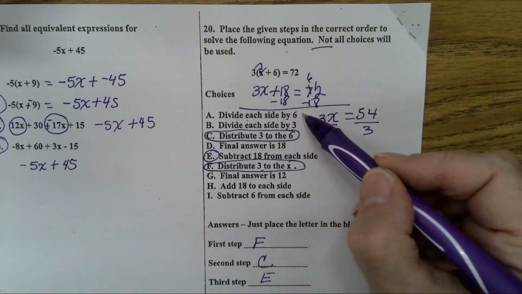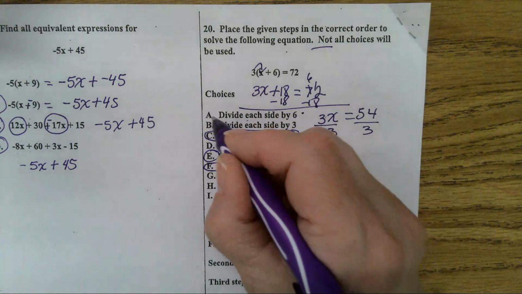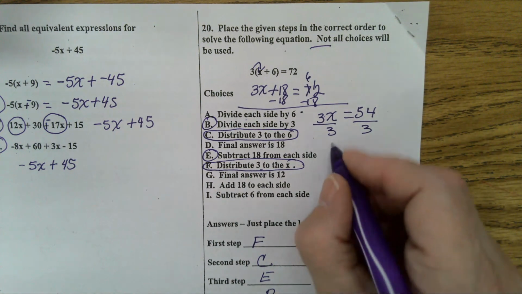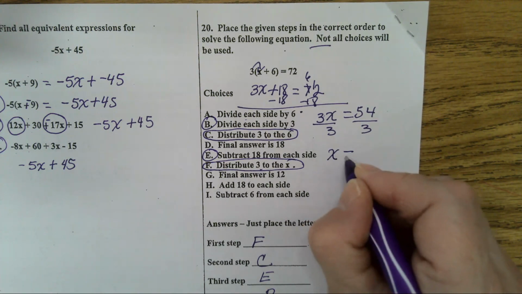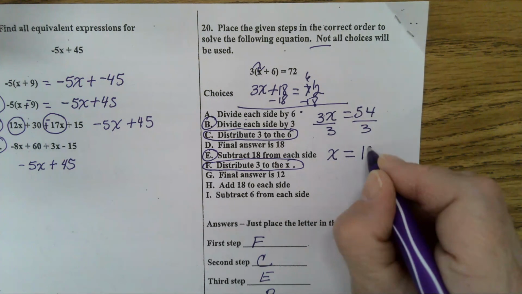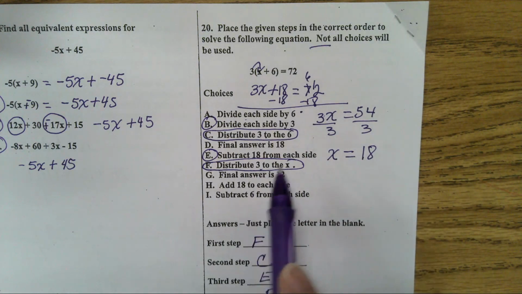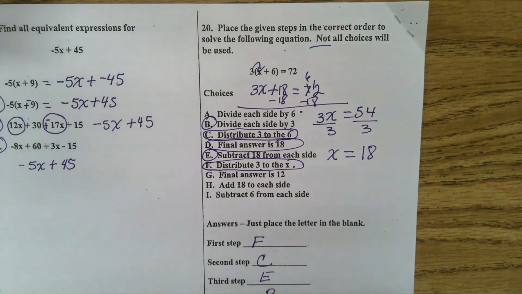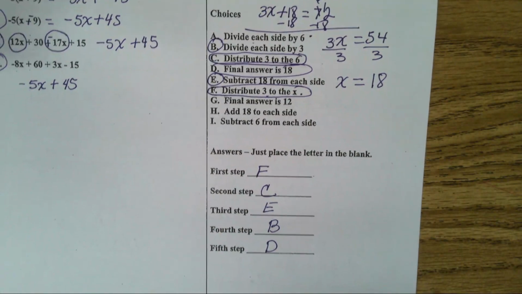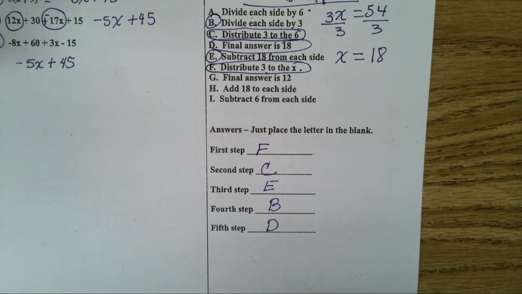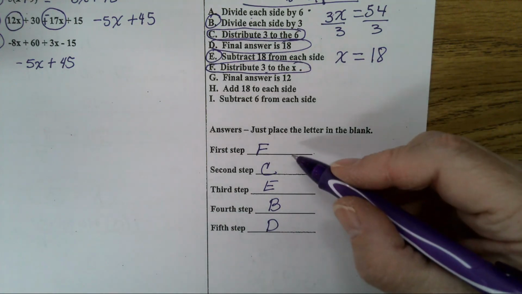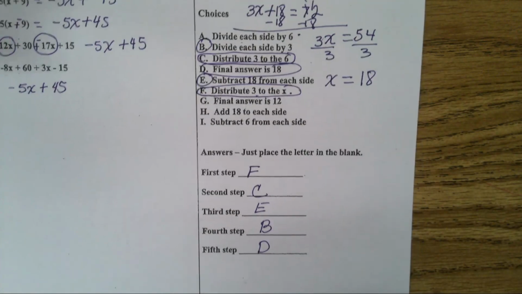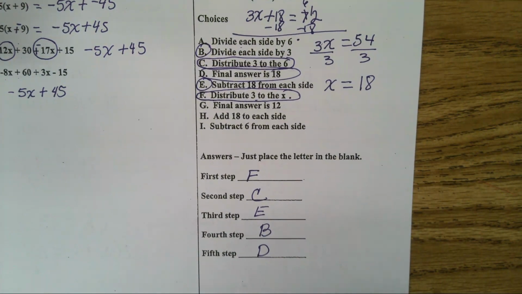Divide each side by 6? No, we're going to divide each side by 3. B. Then our final one, we end up with x equals 18. So the final answer is D. X equals 18. So here it shows the answers. F, C, E, B, and D. Are there any questions on how to do these problems?